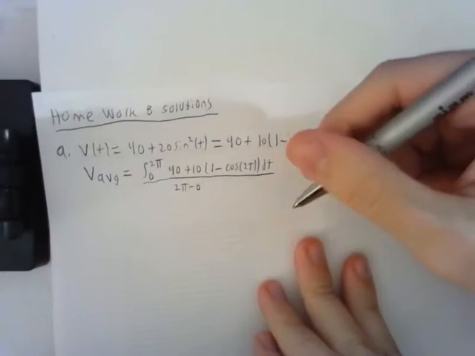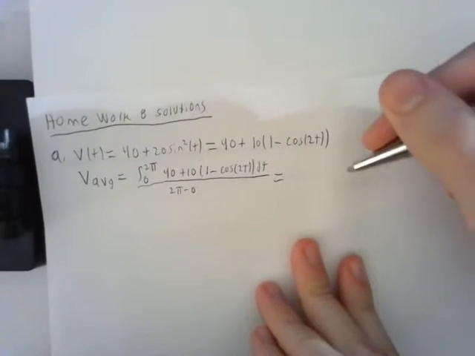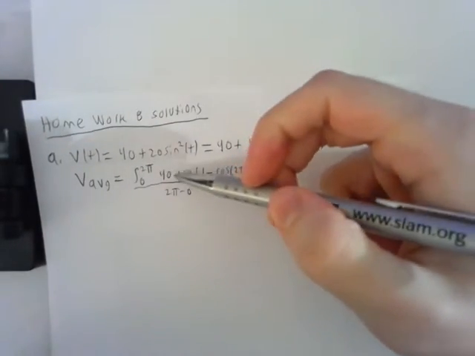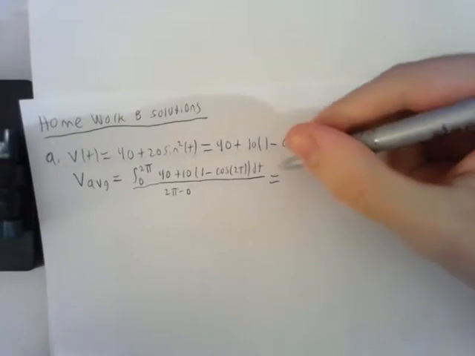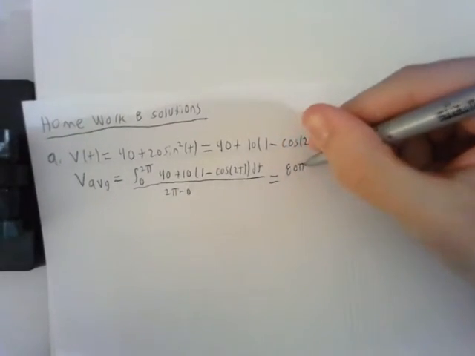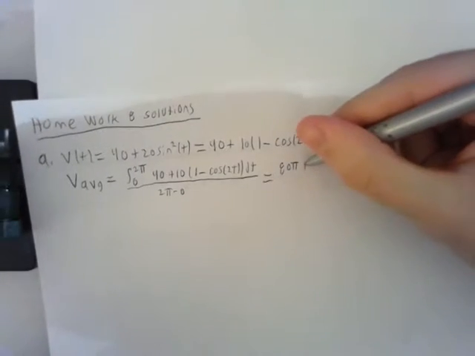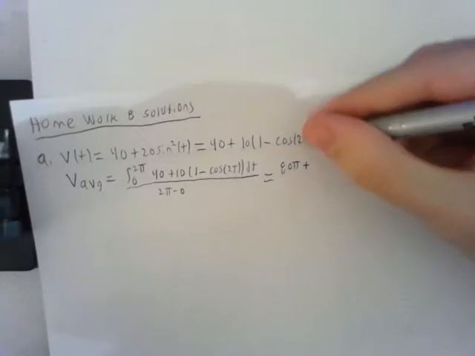So now we need to calculate this antiderivative. So what do we get? Well, when we integrate the 40, we'll get 40t. And then when we plug in 2 pi and 0, we'll get 80 pi. Then we have plus, when we integrate the 10, we'll get a 20 pi.